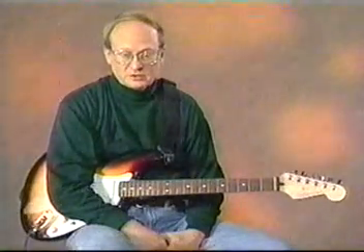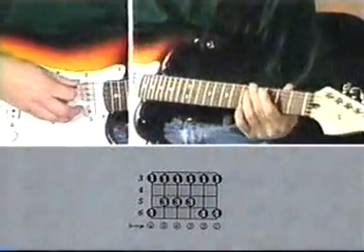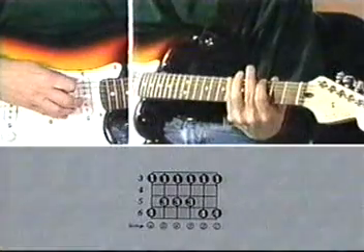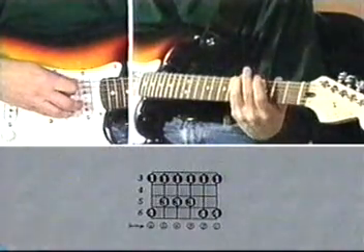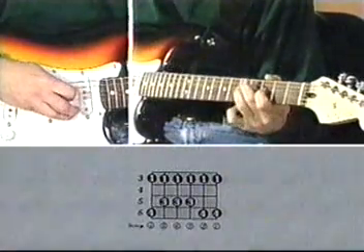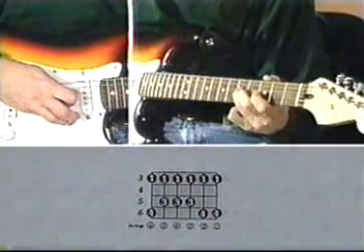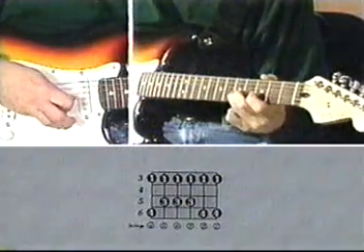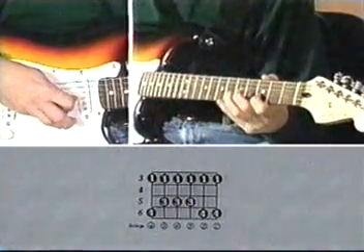Here are 3 basic improvising patterns, or scales, for the key of G. Okay, here's pattern number 1. Start with the first finger on the 3rd fret. 1, 4, 1, 3. Again. One more time, 1, 3. Now you're going to end with 2 1 4s.